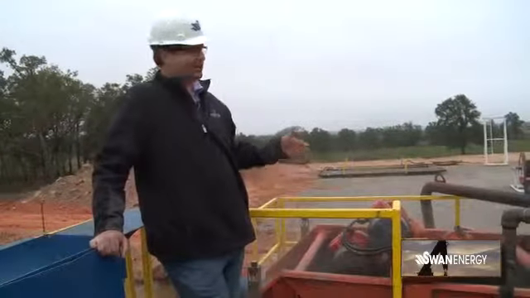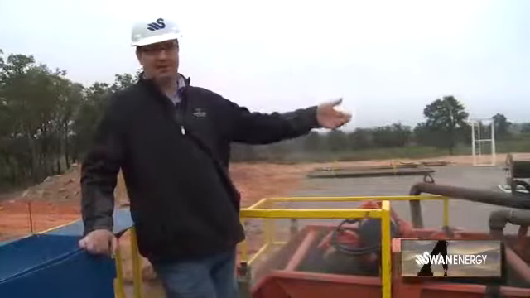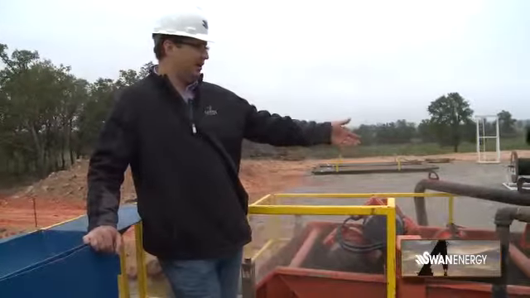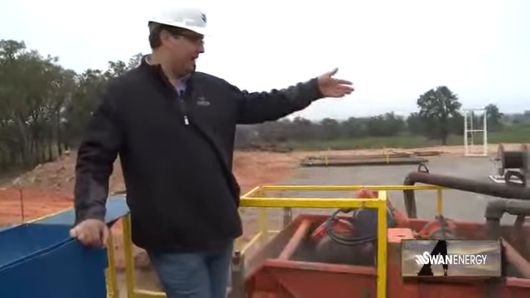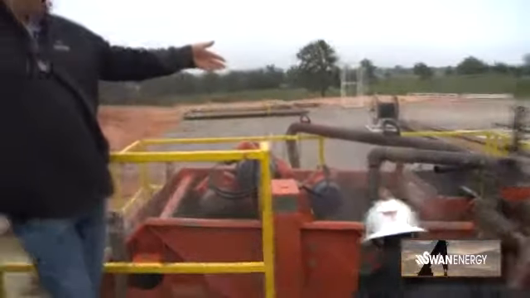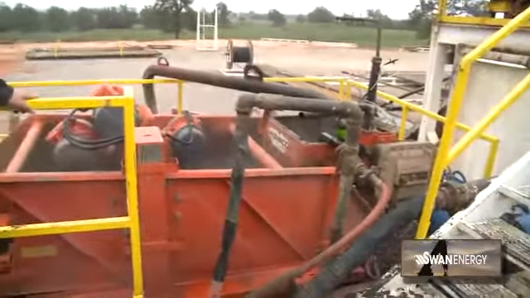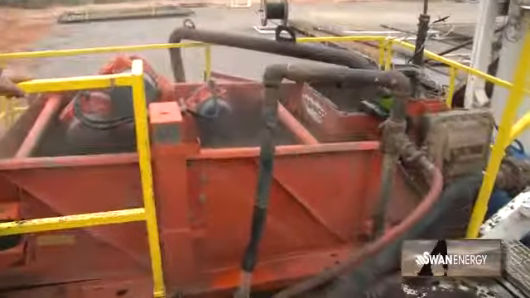At the shaker. This is where the mud that got pumped down in the hole, brought the cuttings back up, comes to first. You got Derek Man here doing a mud test right now. He's going to do what we call a funnel test. He's going to check the viscosity of the mud and find out the parameters.